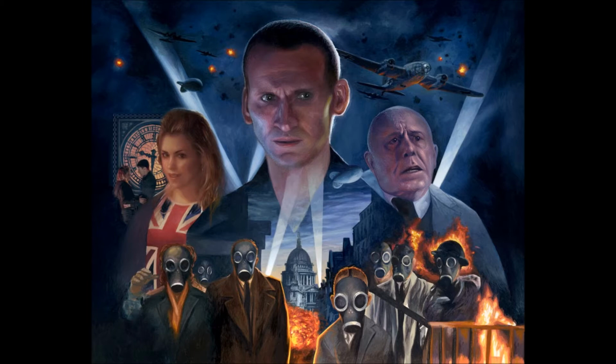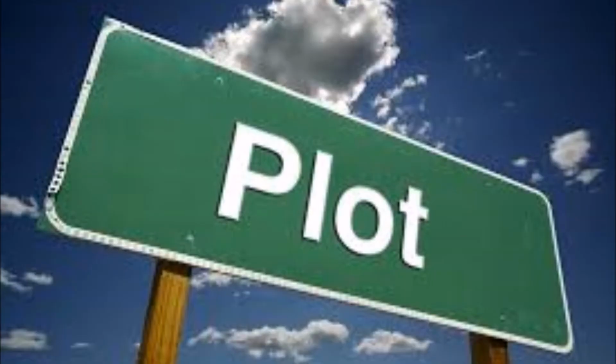The Empty Child was produced by new series showrunner Russell T. Davies and directed by James Hawes, who would go on to direct the first Tennant story, The Christmas Invasion, and 2 from Series 2, New Earth and School Reunion.